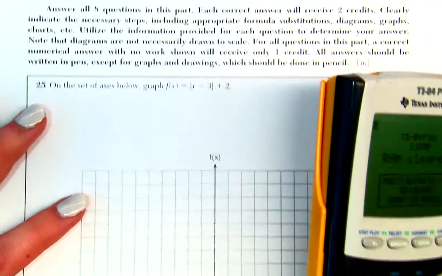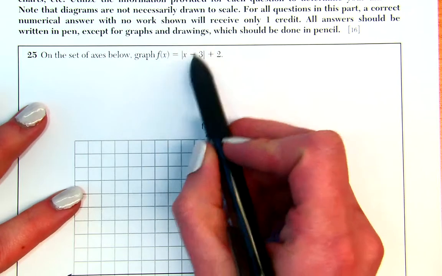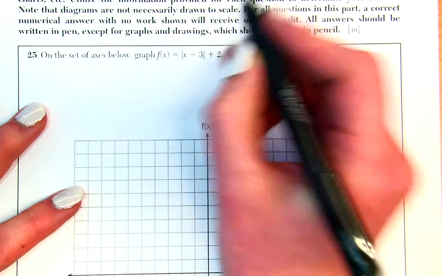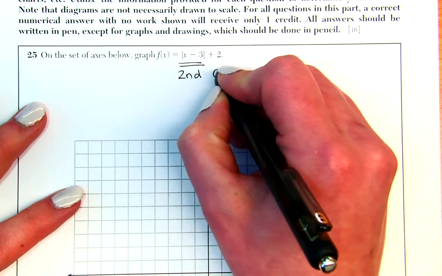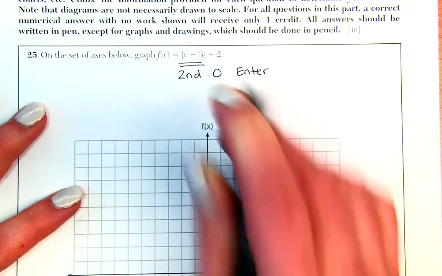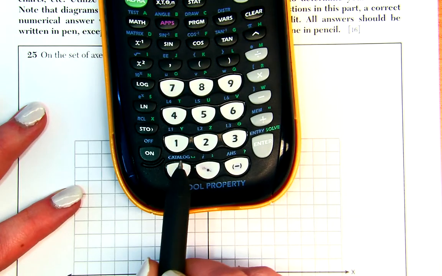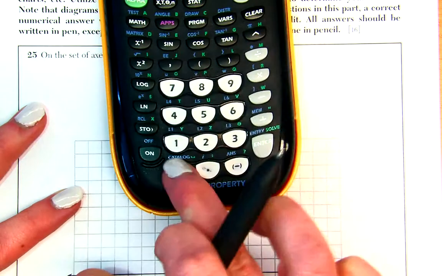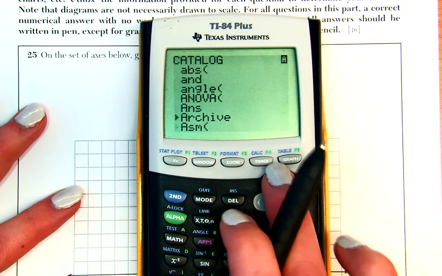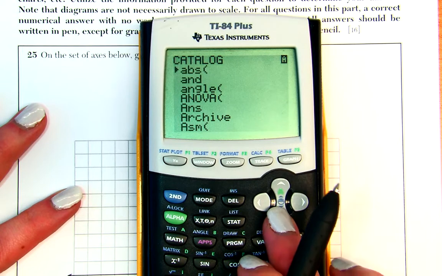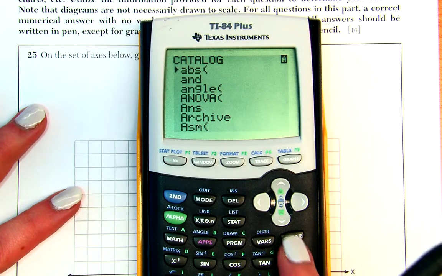So it says on the set of axes below, graph the function f of x equals the absolute value of x minus 3 plus 2. How you get the absolute value in the calculator is by pressing second, 0, and then enter. The reason why you do that is because you're actually accessing the catalog, so you can see it's in blue here. And the catalog has a complete list of every function in the calculator alphabetically. So if you press second, 0, and then enter, you're going to get the very top of the list that says ABS, that is absolute value.